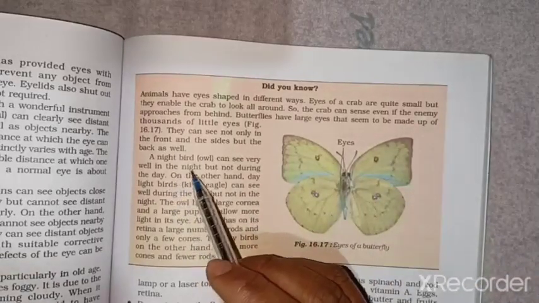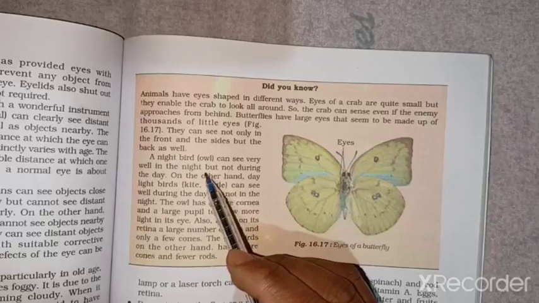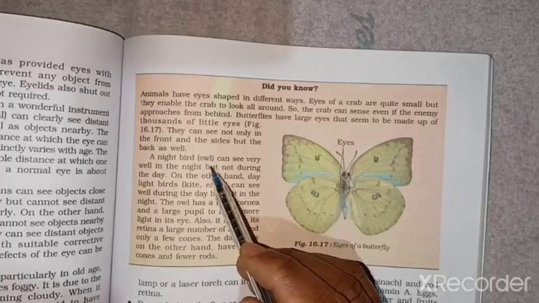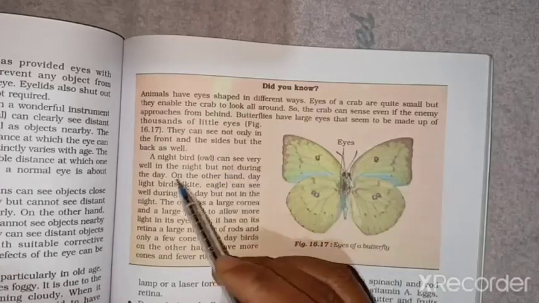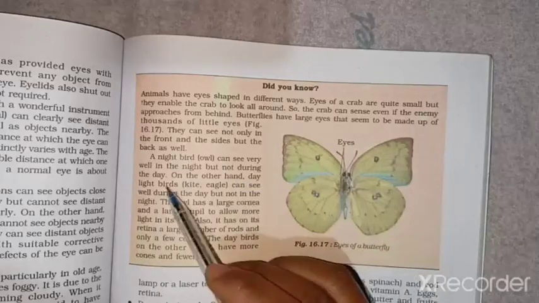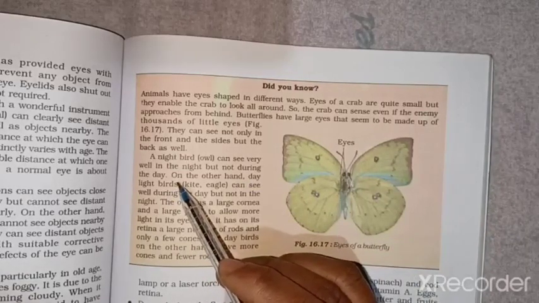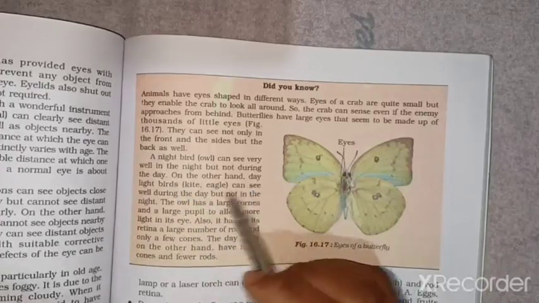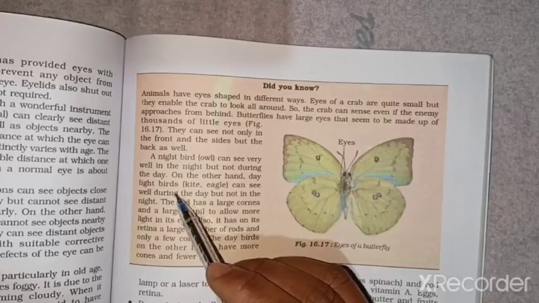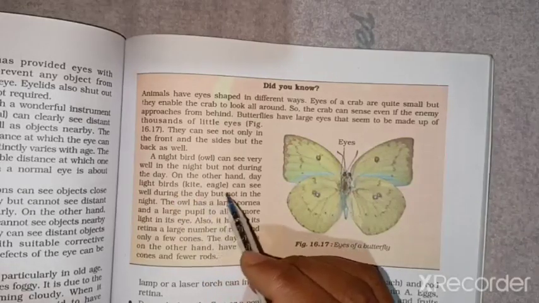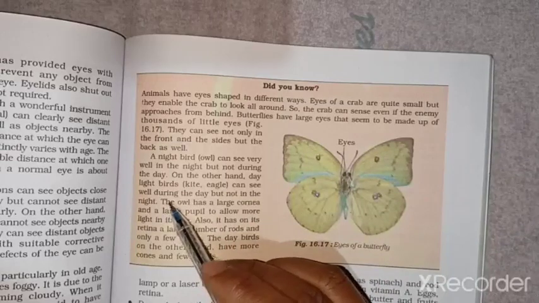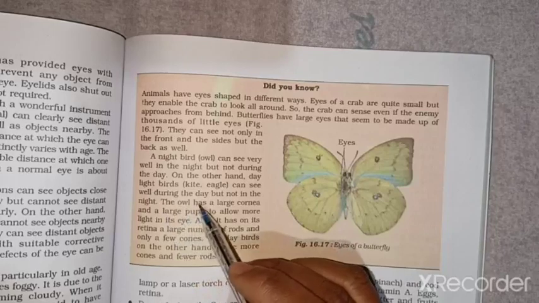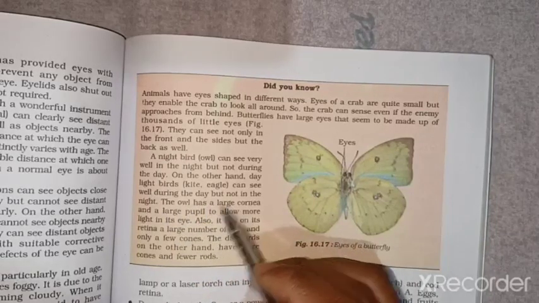A night bird, that is the owl. The owl is also known as the night bird because it can see very well in the night, but not during the day. On the other hand, daylight birds like the kite and eagle can see well during the day, but not in the night.